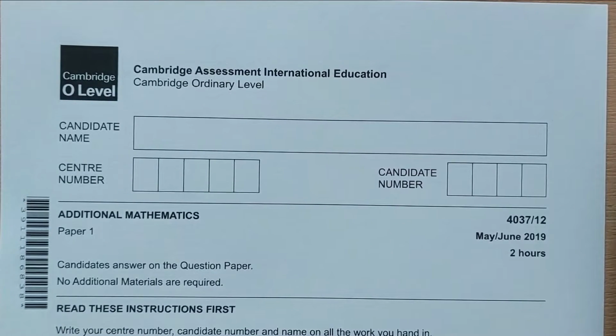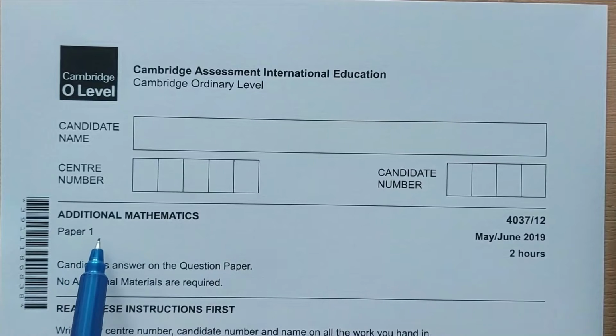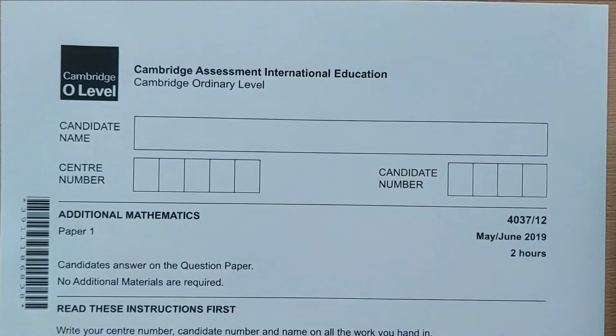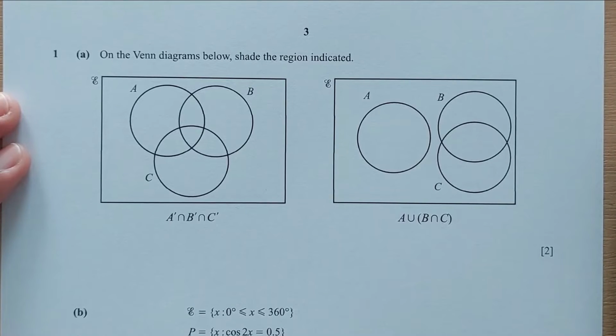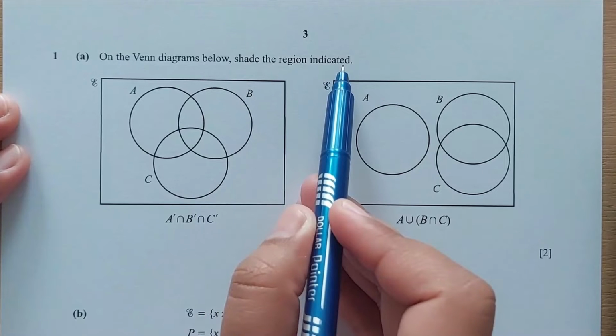Hello everyone. In this video I'm going to solve Cambridge O-Levels Additional Mathematics Paper 1 in the session May-June 2019, Paper 1-2. So let's begin with question 1. Question number 1, part A: on the Venn diagram below, shade the region indicated.